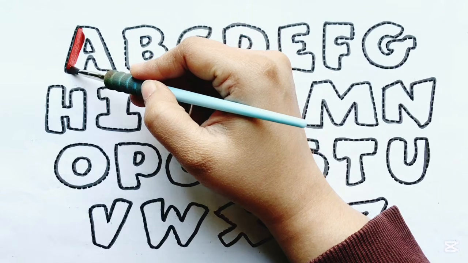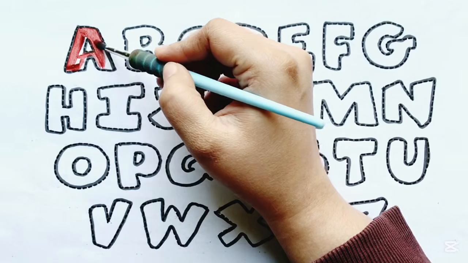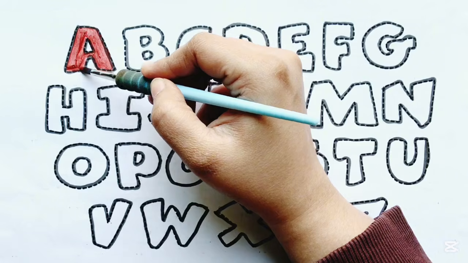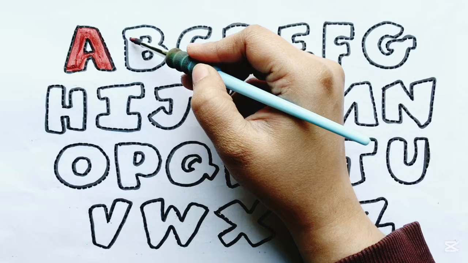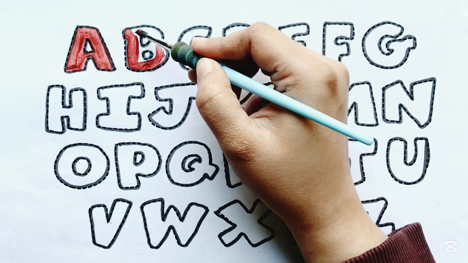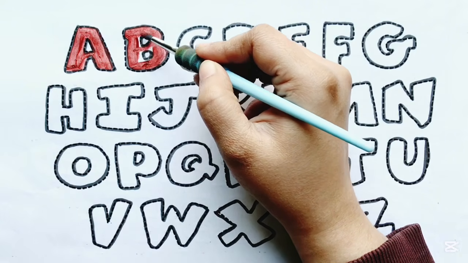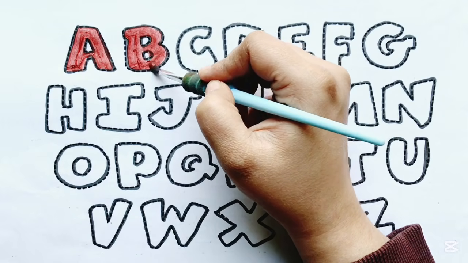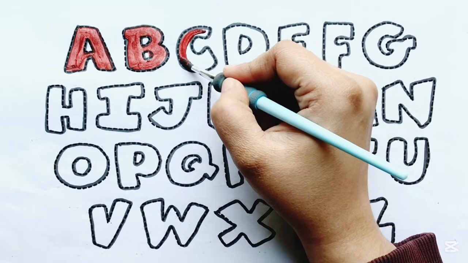3, let's go. Brown color. A, C, count. A for apple. And 1, 2, 3. We're singing all together. A, B, C. Count the rhythm and 1, 2, 3. We're singing all together. B for butterfly. A, B, C. Count the rhythm and 1, 2, 3. We're singing all together. A, B, C. Count the rhythm and 1, 2, 3. We're singing all together. Yeah.